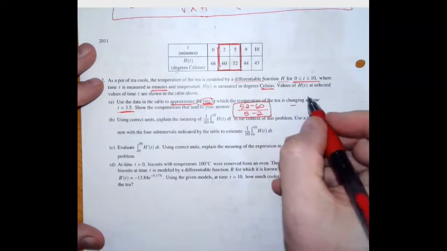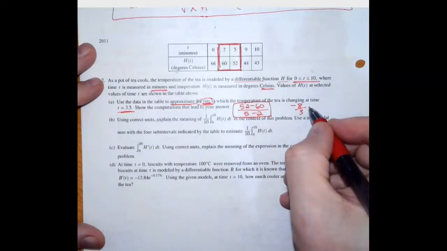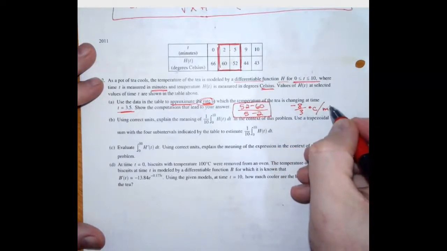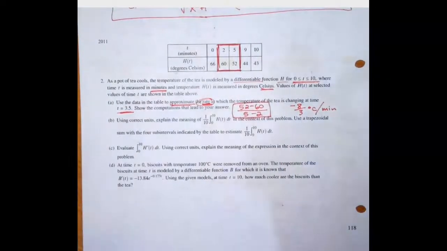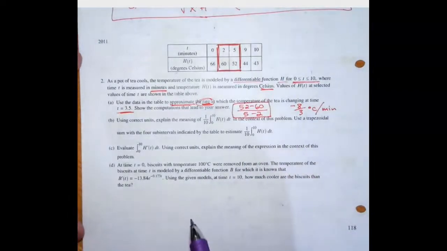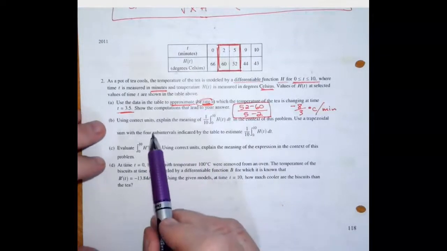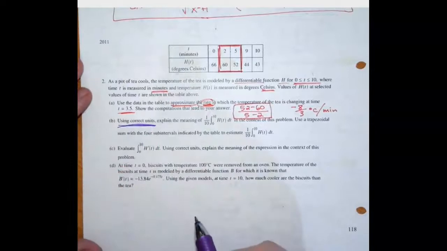Now, over on the side here, I'm going to put this. So negative 8/3 degrees Celsius per minute. That's the rate. But do not do that. Do not risk messing that up. Okay, so the next thing is using the correct units. So that's important. That should stand out to you. You've got to make sure that you have units in your answer.